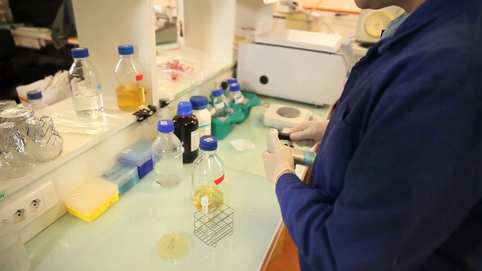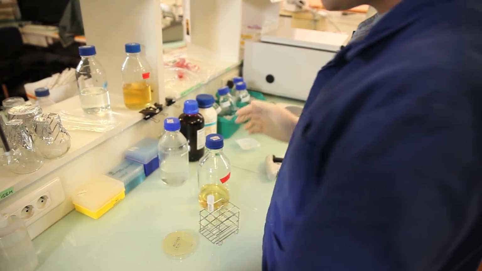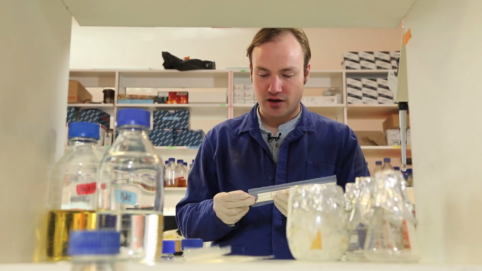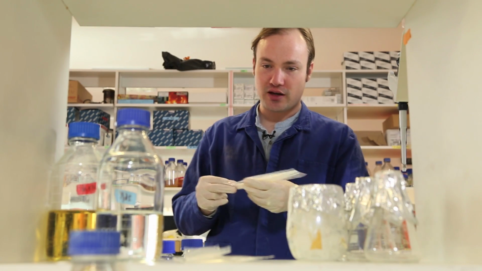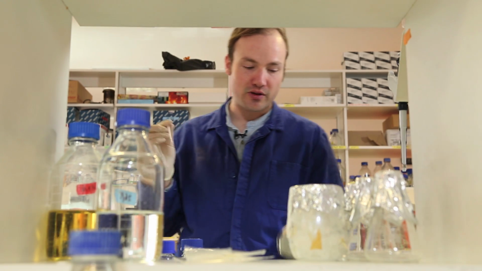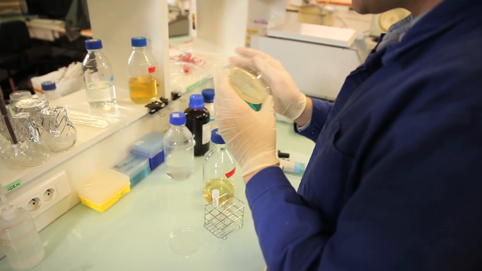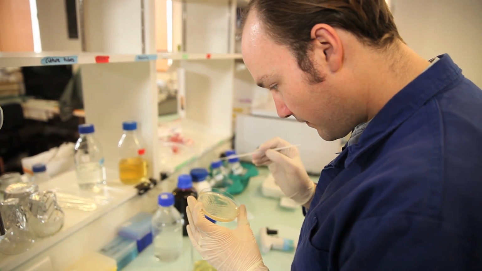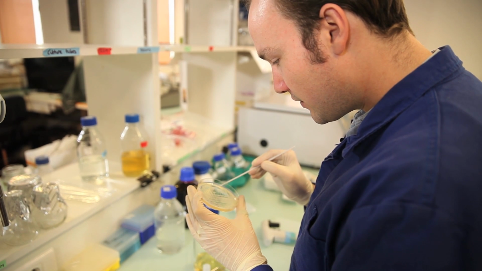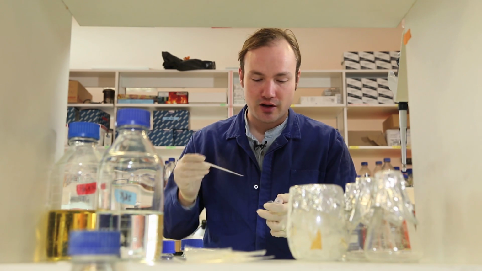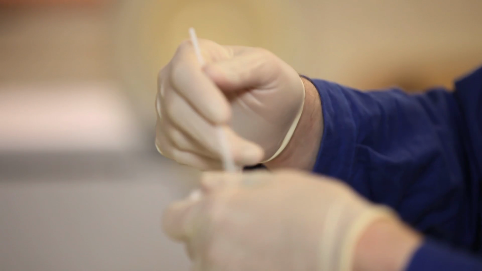Okay, there's my 5 mils, and now I am going to take an inoculation loop and pick just a single colony of E. coli from my plate to start my culture with. It's important when you make competent cells to always start from a single colony of E. coli, because that way you know that the cells are genetically homogeneous and not contaminated.